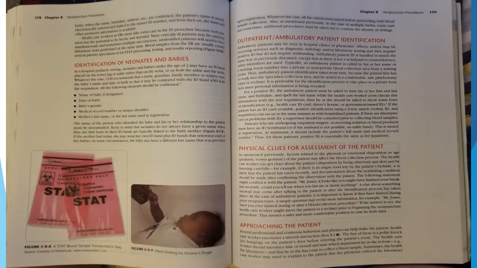Outpatient ambulatory patient identification. Ambulatory patients may be seen in the hospital clinics or physicians' offices and/or may be receiving services such as diagnostic radiology and/or laboratory testing, and they require positive ID but do not require armbanding. Ambulatory patient ID is handled in much the same way as previously discussed, except that there is not a wristband to cross-reference. Other identifiers are used. Typically, an ambulatory patient is called by his or her name or a waiting room number into a private or semi-private blood collection area from a waiting room.